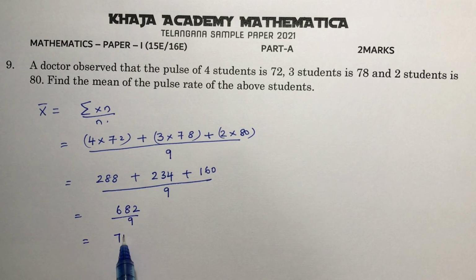If you divide this, 75.77. So this is the mean.